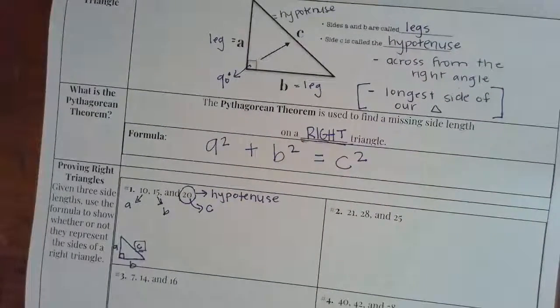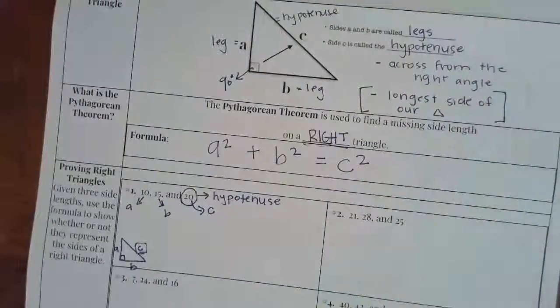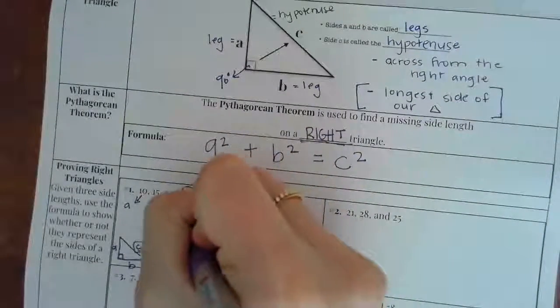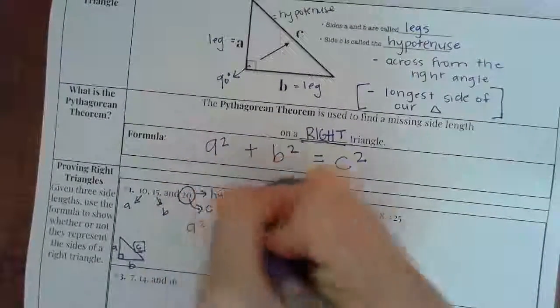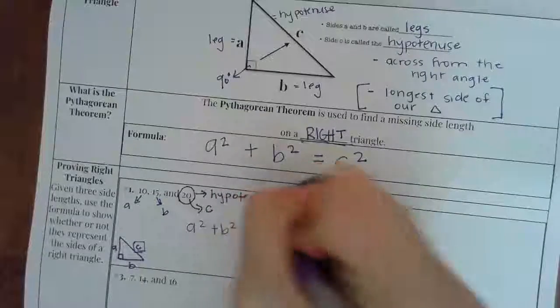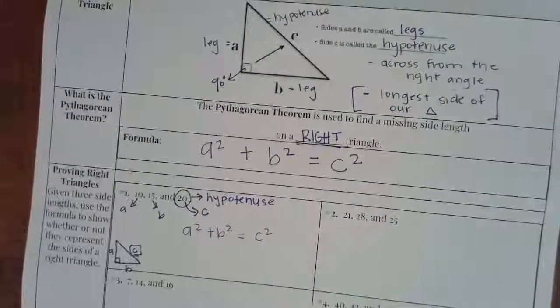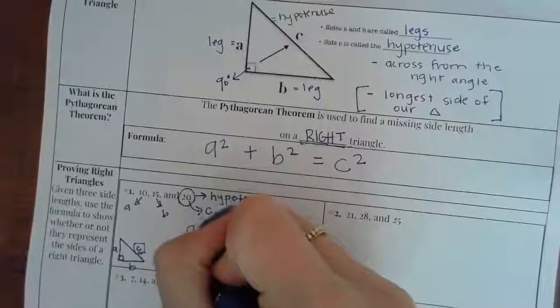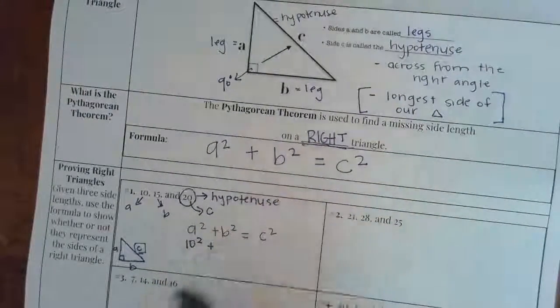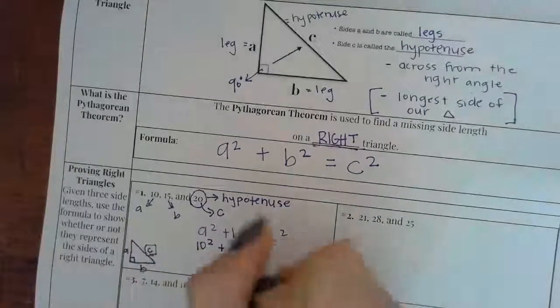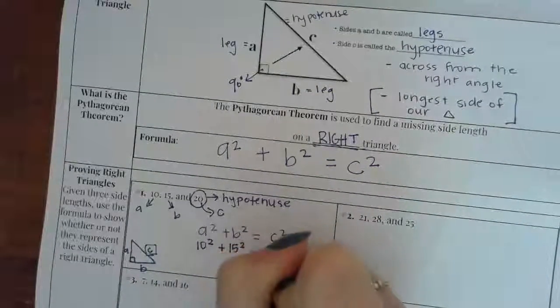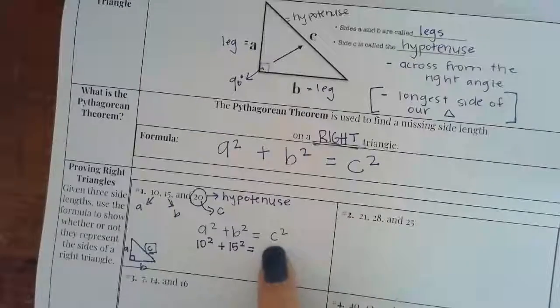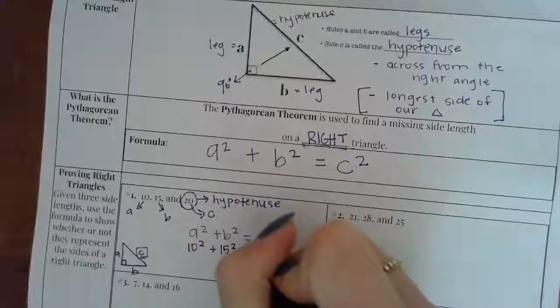Does anyone remember the formula for the Pythagorean theorem? Right, it's A squared plus B squared equals C squared. All right, so now A, we said, was 10, so we have 10 squared, plus B, which we said was 15, so 15 squared, has to be equal to C, which is 20 squared.